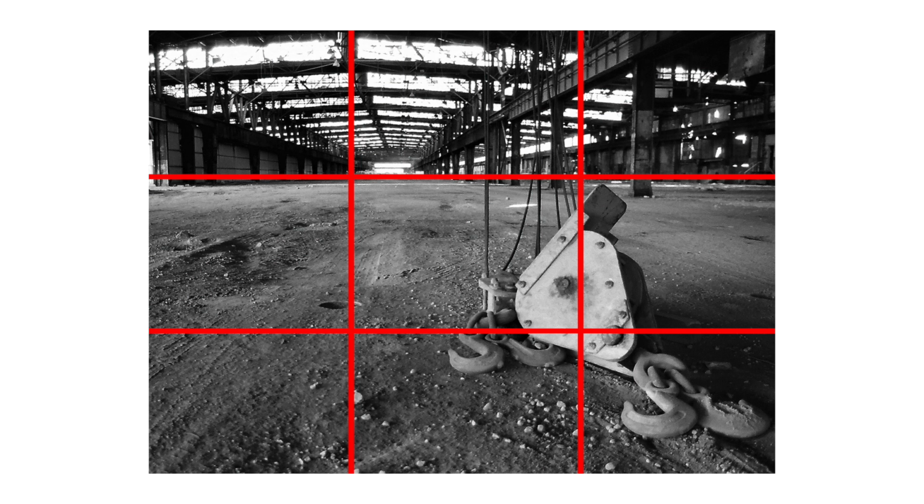The grid lines are the markers where the horizon lines or vertical elements should appear. In this photo, you can see that, according to the rule of thirds, the hook rests in the bottom right power zone. This power zone creates a much more appealing image. Placing the focal point in the center of the frame is usually a bad idea. Also, notice that the horizon line rests on the upper third line.